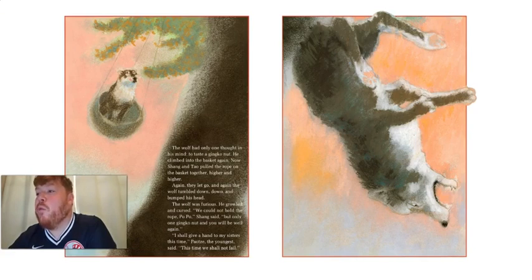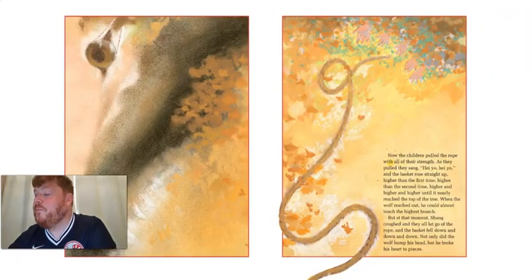Now Shang and Tao pulled the rope on the basket together, higher and higher, and again they let go, and again the wolf tumbled down, down, and bumped his head. The wolf was furious. He growled and cursed. "We could not hold the rope, Po Po," Shang said, "but only one ginkgo nut, and you will be well again." "I shall give a hand to my sisters this time," Peotzi, the youngest, said. "This time we shall not fail."